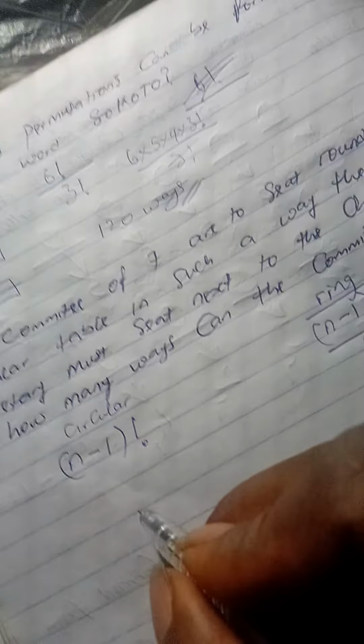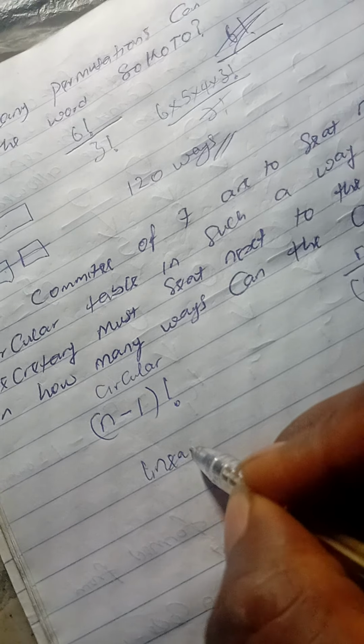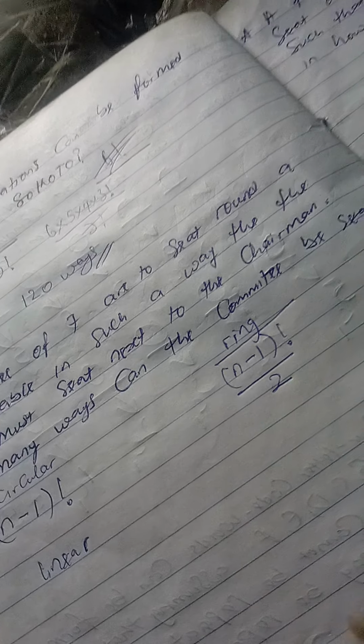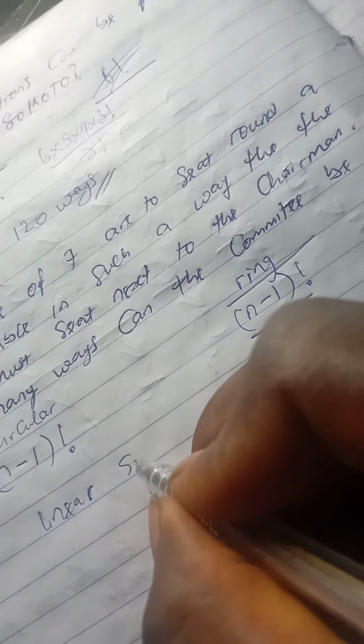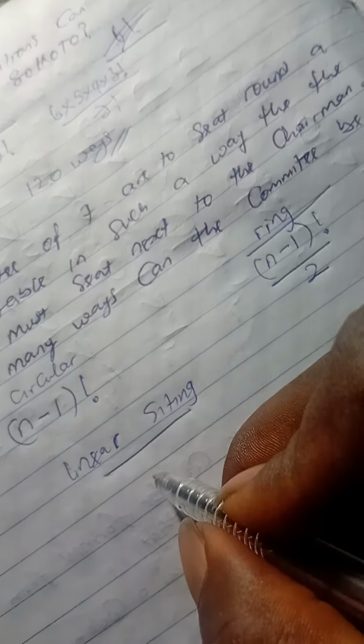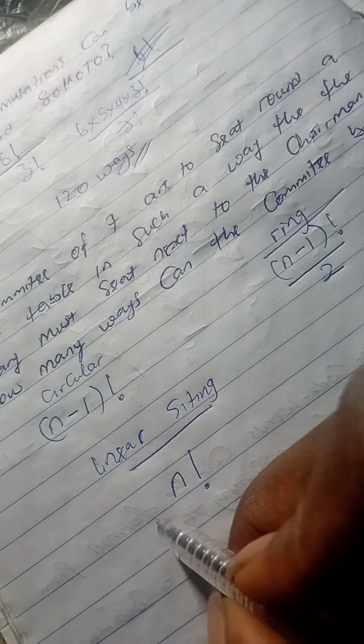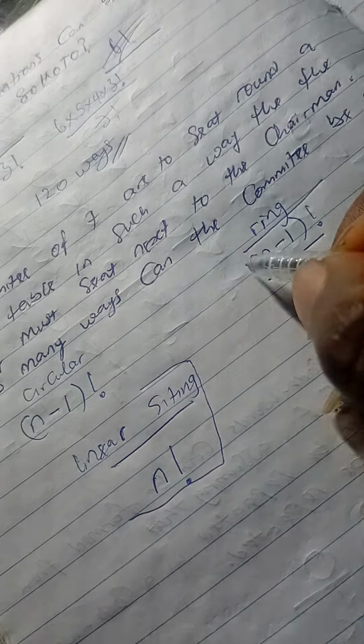In how many ways can they be seated? That one is just linear sitting, a straight sitting, not circular sitting or ring arrangement. Linear means straight, so the number of ways they can sit is n factorial. Please take note of the 3 patterns.